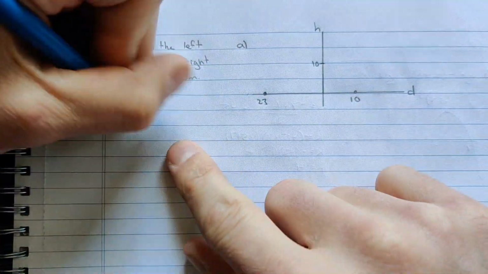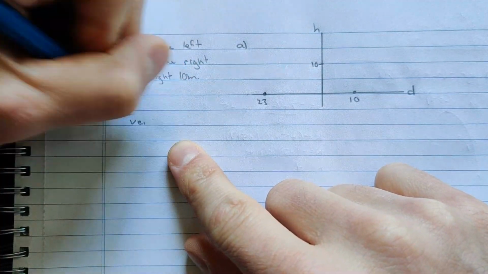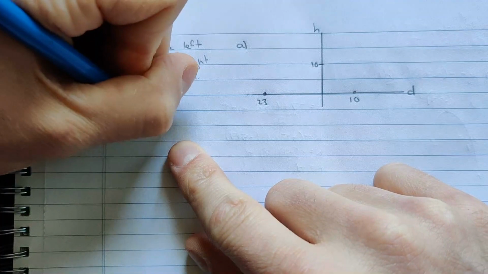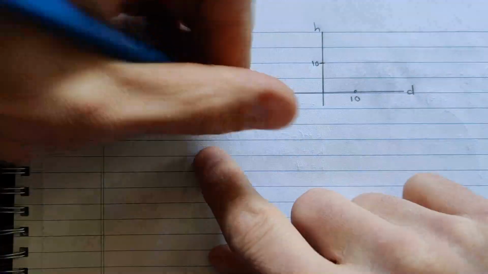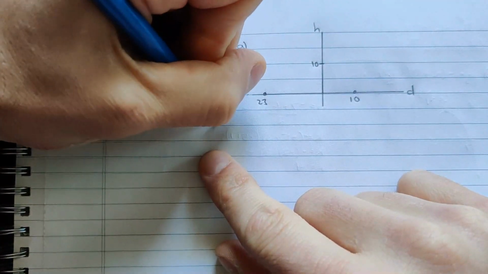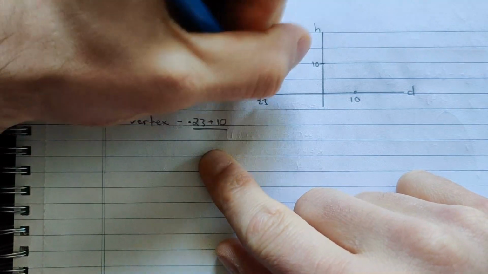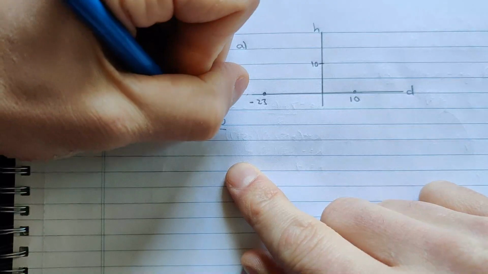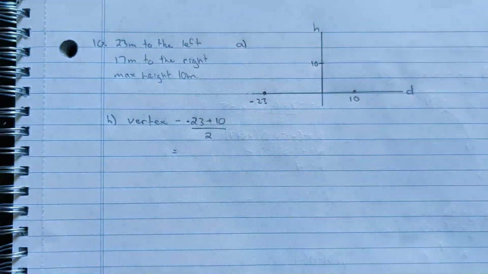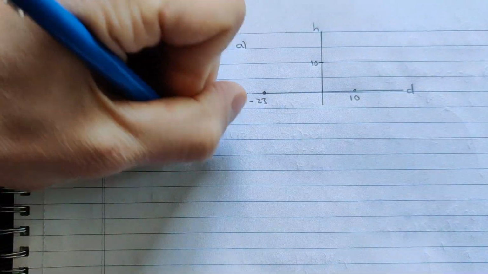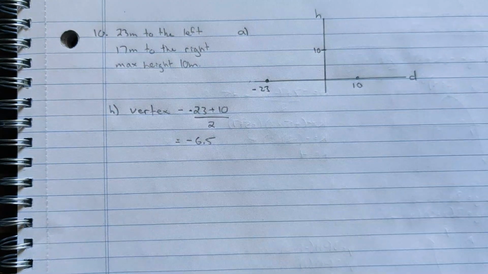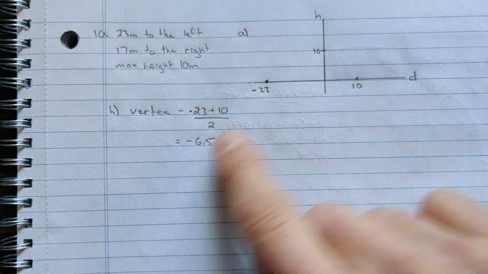So to find the vertex, and this is for part B because we want an equation, the vertex is going to occur midway between 23 and 10. So negative 23, right, that's on the negative side, plus 10, divided by 2. So negative 23 plus 10 is going to be negative 13, and half of negative 13 is going to be negative 6.5. So that's our midway vertex point there. And then we have the y value of the vertex already.